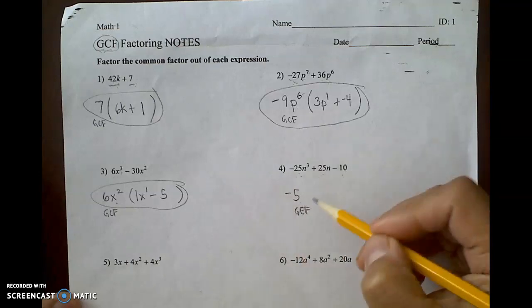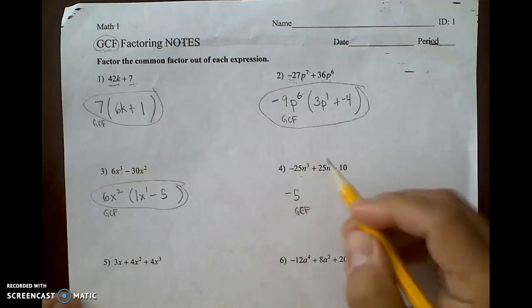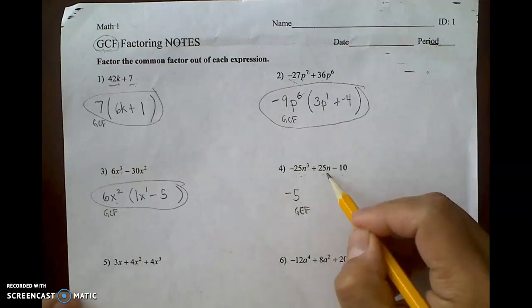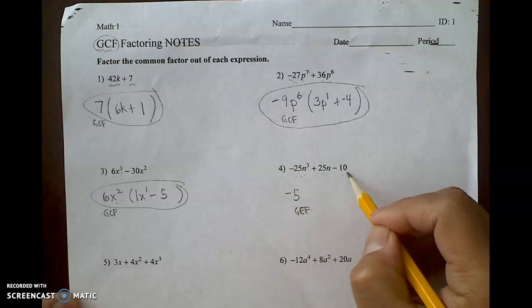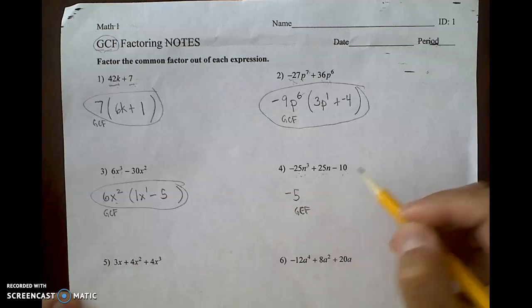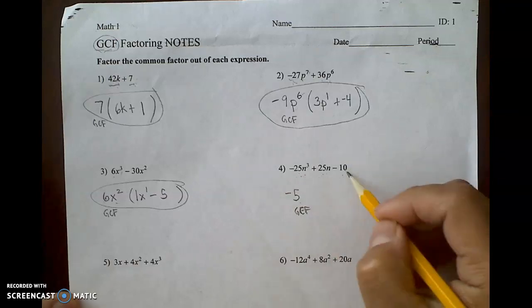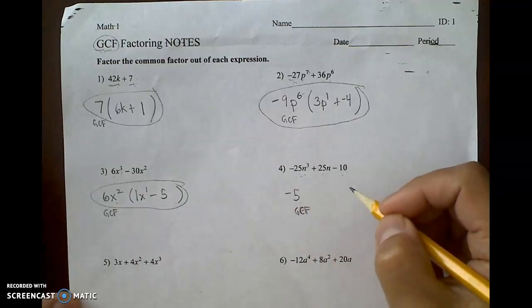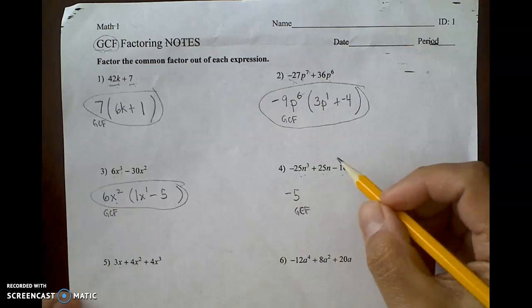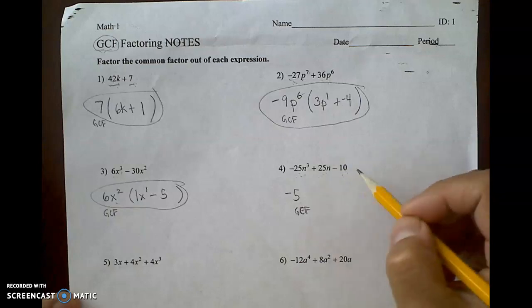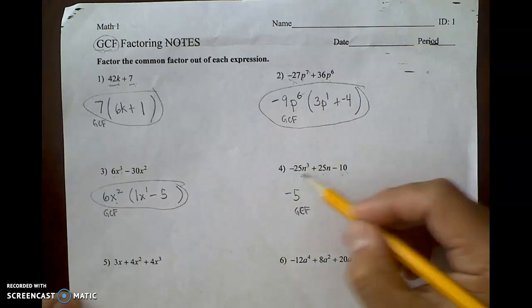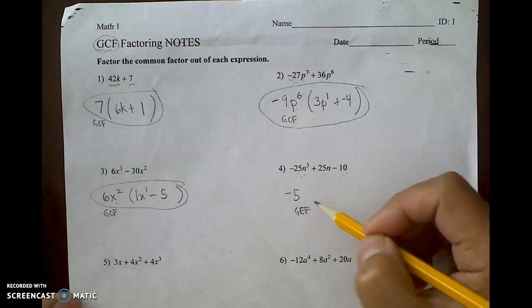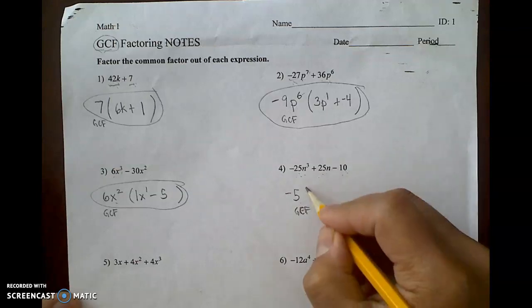Alright, so now we're thinking about a variable. Alright, there's an n here, an n here, but this one does not have an n. Okay, because this last term does not have an n, we are not going to have a variable for our GCF. Because remember, it has to be common for all the terms. And not all the terms have an n, so my GCF is not going to have an n.